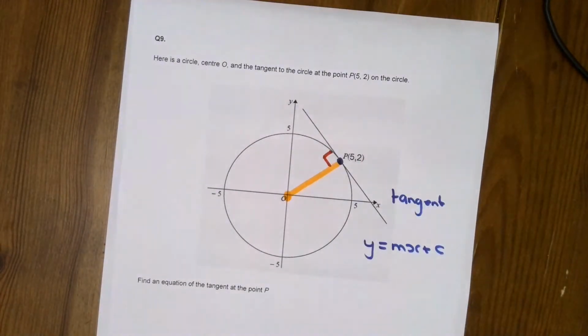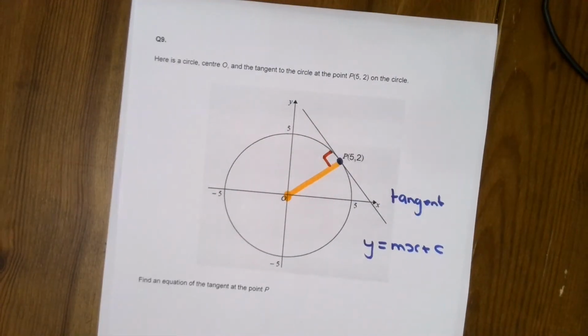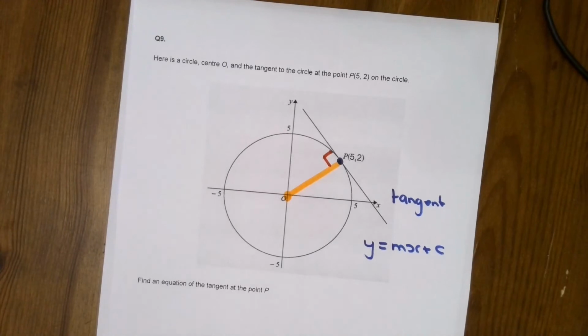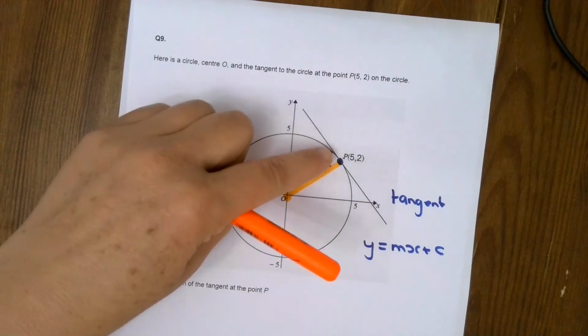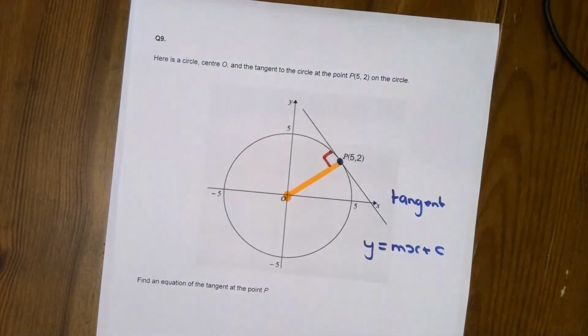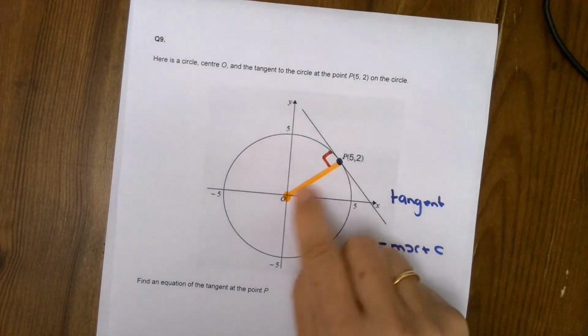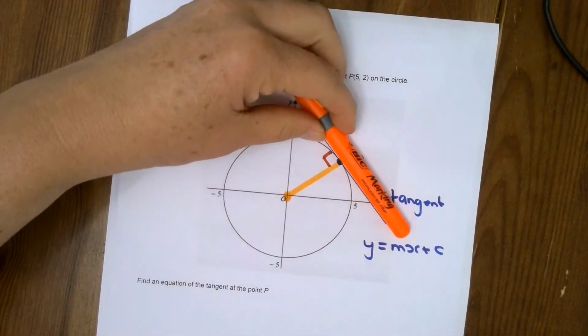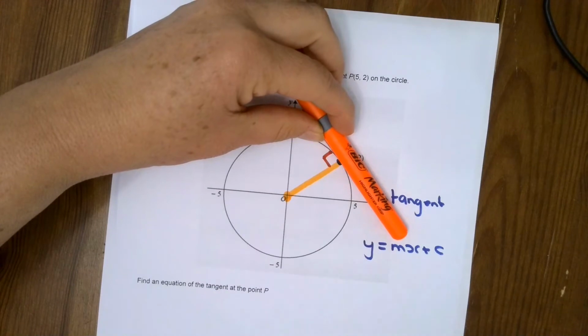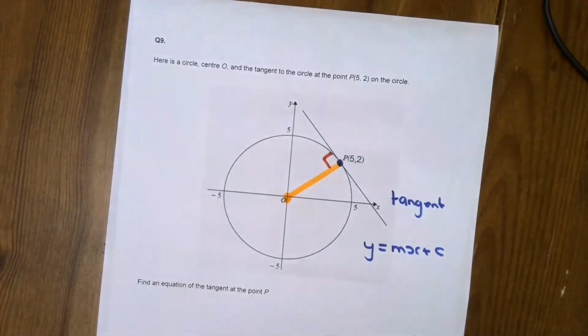Using my circle theorem, a tangent meets a radius at 90 degrees. So I've got my radius and my tangent, and they meet at 90 degrees. So if I can find the gradient of this orange line, then the gradient of the tangent is the negative reciprocal because they are at 90 degrees.